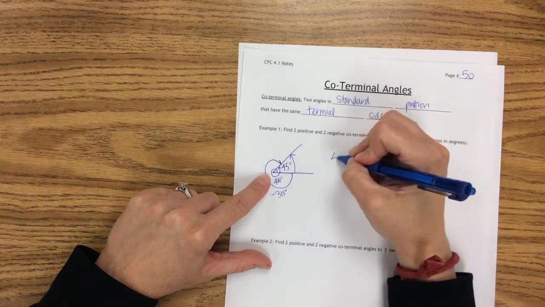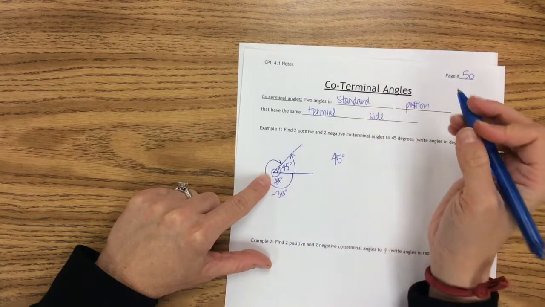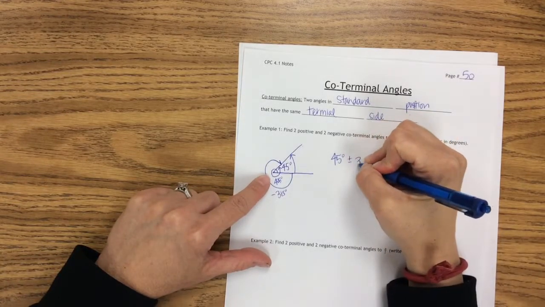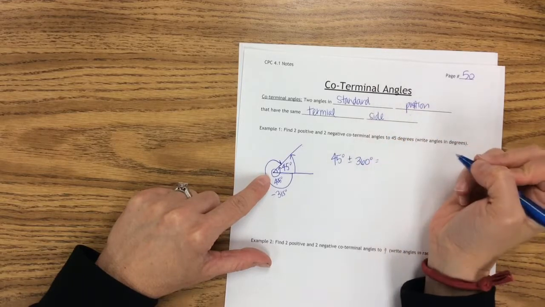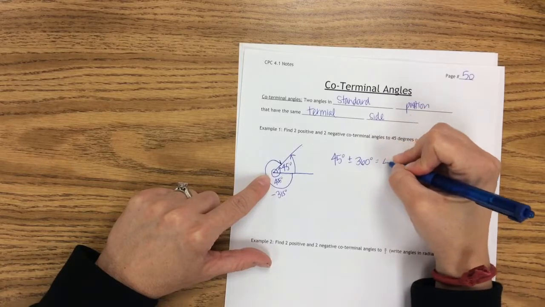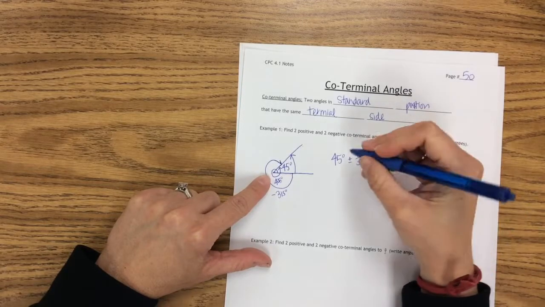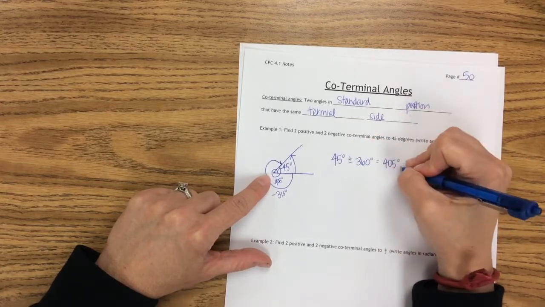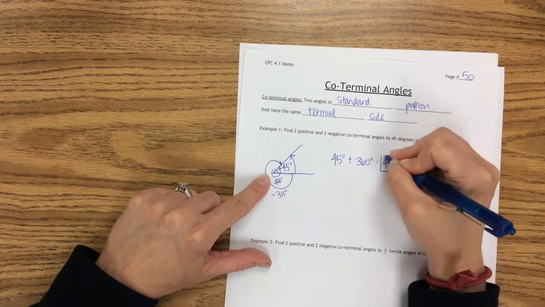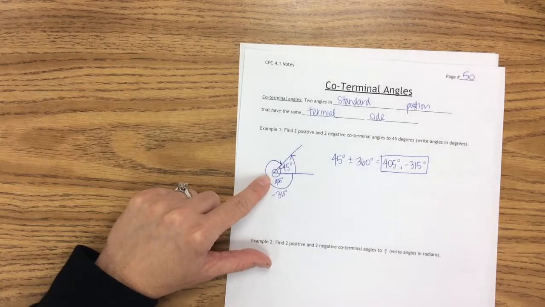So if you have something like 45 degrees, a quick way to get coterminal angles, or angles that are the same angle but with a different name, is to add or subtract a full circle, or 360 degrees. 45 plus 360 would be 405, and 45 minus 360 would be negative 315. So that would be one positive and one negative coterminal angle.